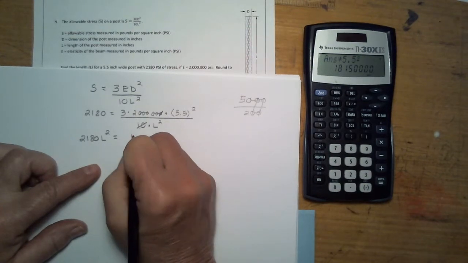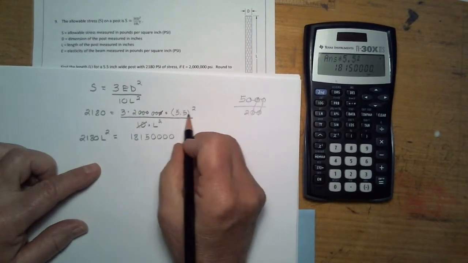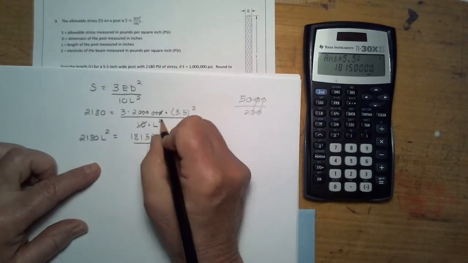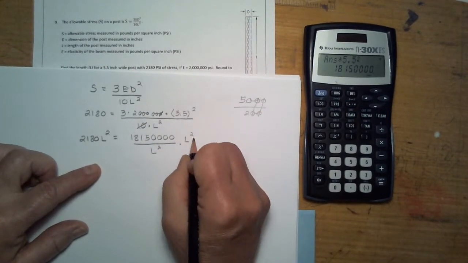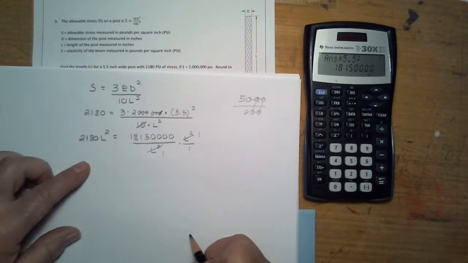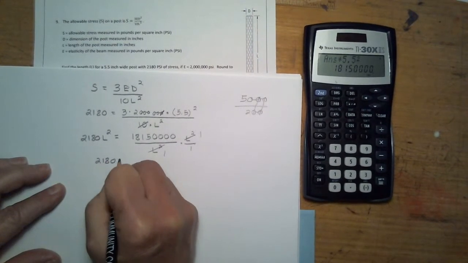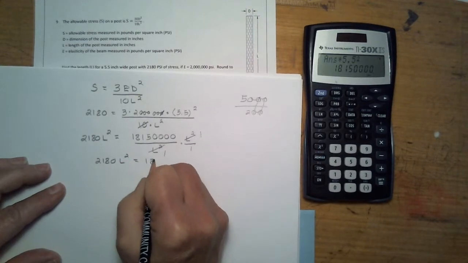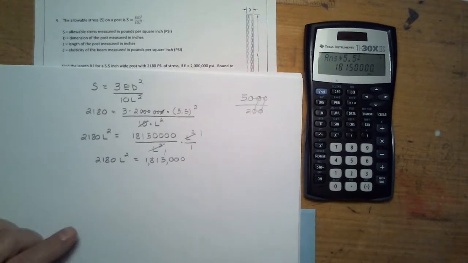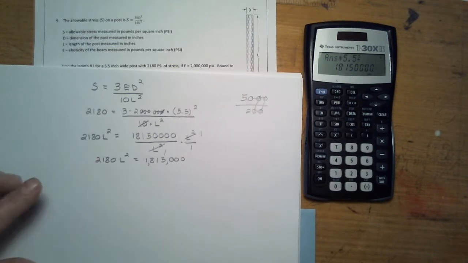Okay, so 1815, and I got 4 zeros. I said I was going to multiply that side by L squared. Right now it has an L squared underneath it, times L squared, and it's gone. Goodbye. Okay, so this is equal to that. Let me rewrite it so it's abundantly clear. 1815.123, so I guess I can put some commas in there. The only thing I have left to do is, well, not the only thing, I have to divide both sides by 2180.